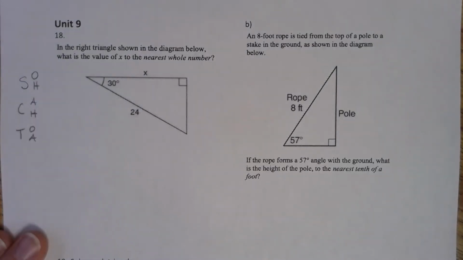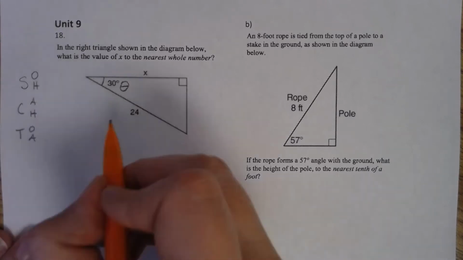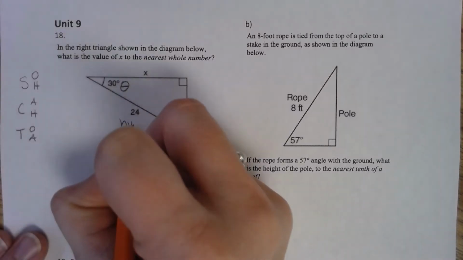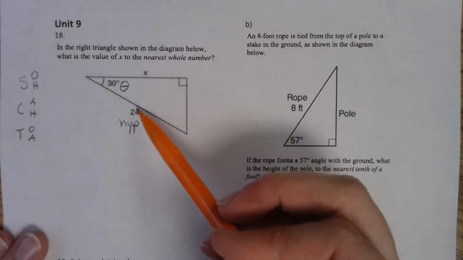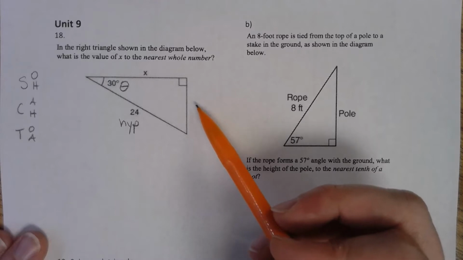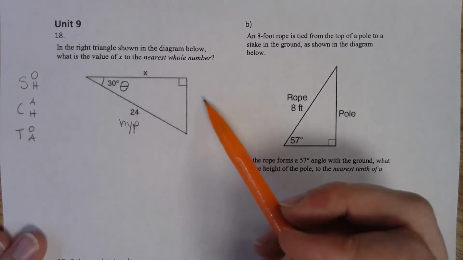So we'll pick one of those ratios based on our triangle. So 30 is our theta angle, and we'll label our triangle. The hypotenuse is probably the easiest to first label because it's opposite the 90-degree angle. We typically label opposite next, but there's nothing here that we know, and nothing here we need to know.